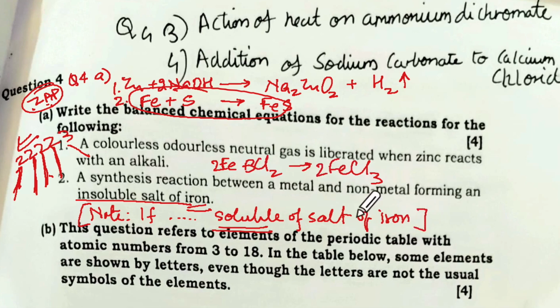Now you will say, ma'am, how do we know this is soluble? Remember, this is a chloride. And what did I tell you? HAP means insoluble chlorides: mercury chloride, silver chloride, Pb chloride are insoluble. But iron chloride is not here. That means it is soluble. Did you understand?